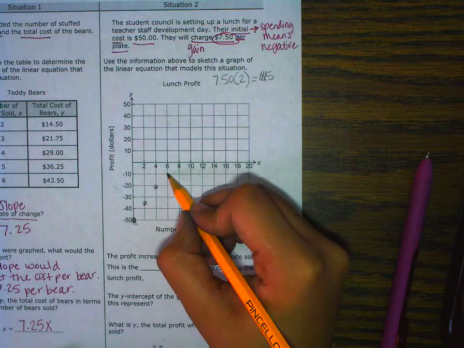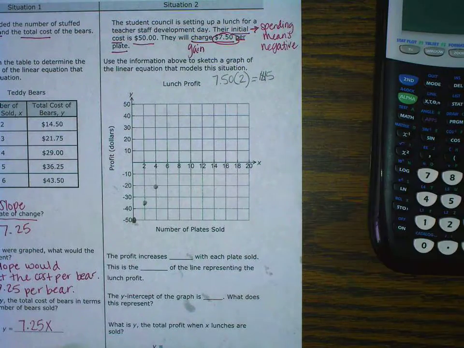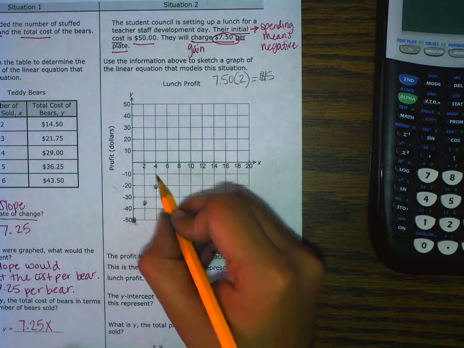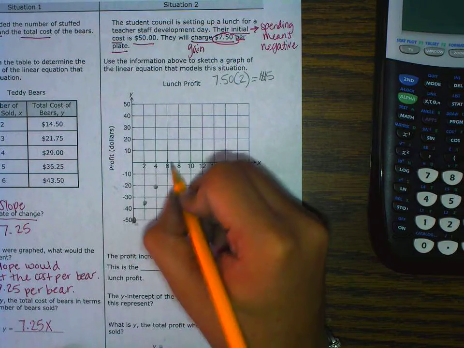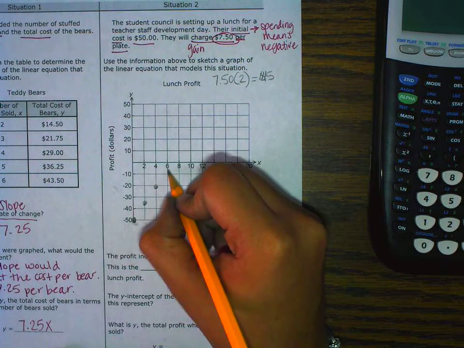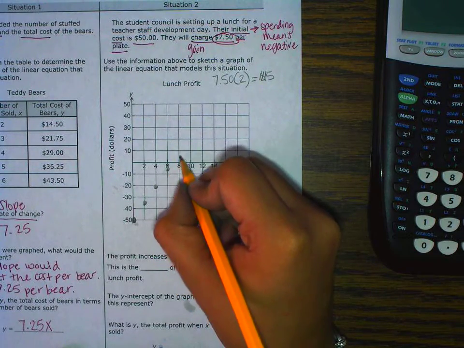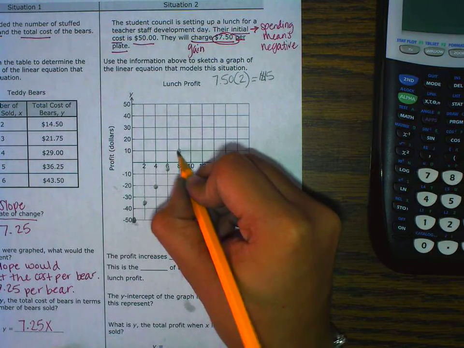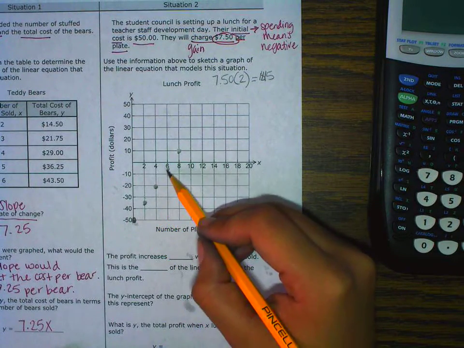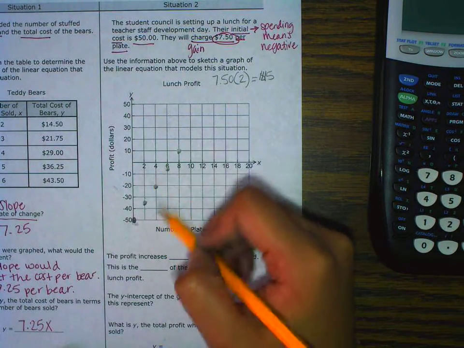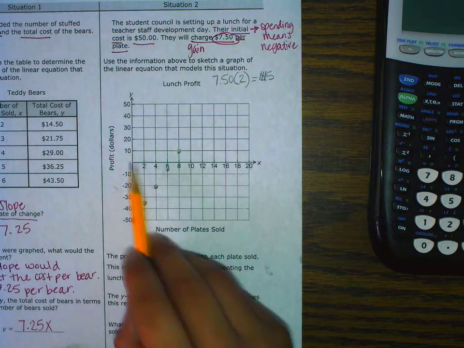So when we sell 6 plates, we're going to go up 10 and then 5, 15. And again, another up. So notice how I am increasing this every time by 15 because the scale on my x-axis is increasing by 2.